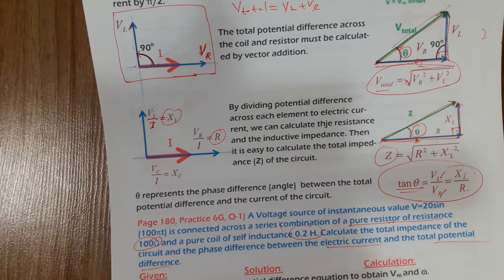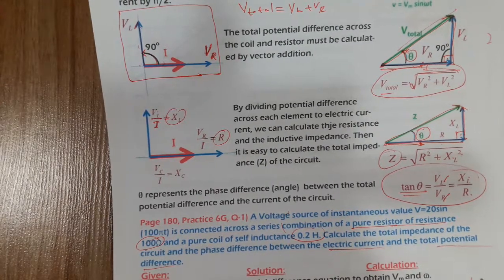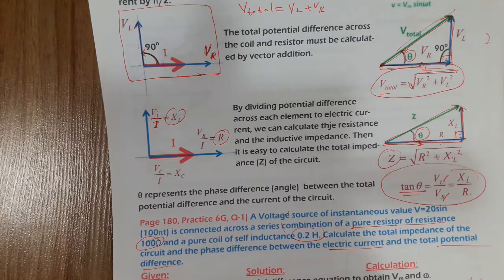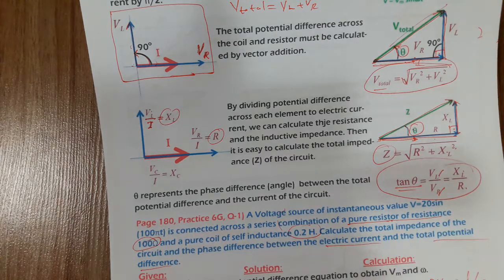The equation for the generator is given as V equals 20 sine 100 pi t. What does it mean? Vm is 20, omega is 100 pi. 100 pi is equal to 100 times 3.14, which is equal to 314 radians per second. To calculate Z, we need the equation Z equals the square root of R squared plus XL squared, but XL needs to be calculated.